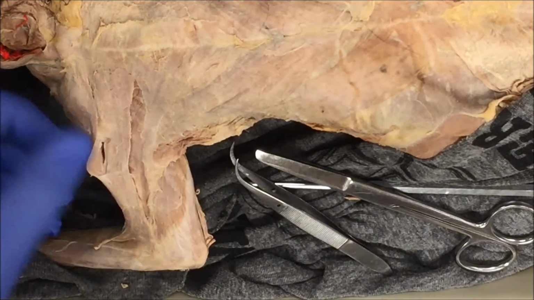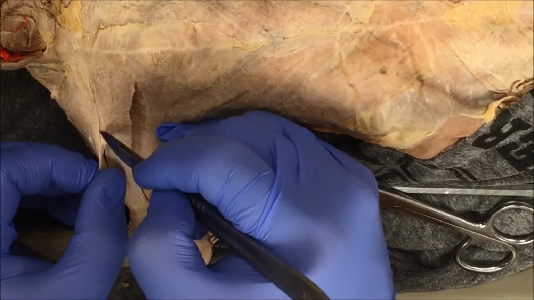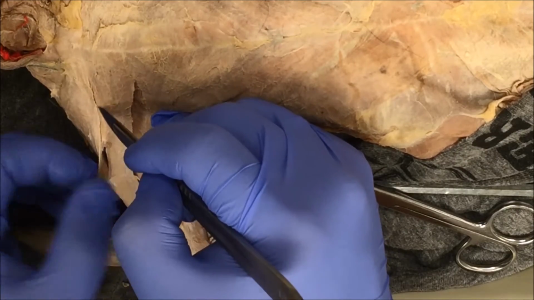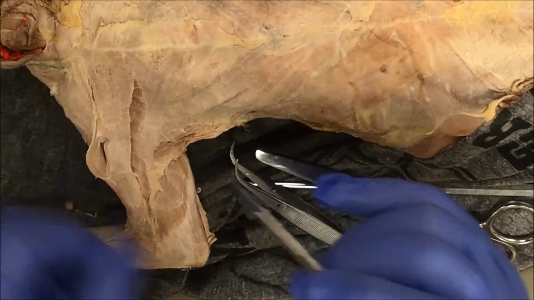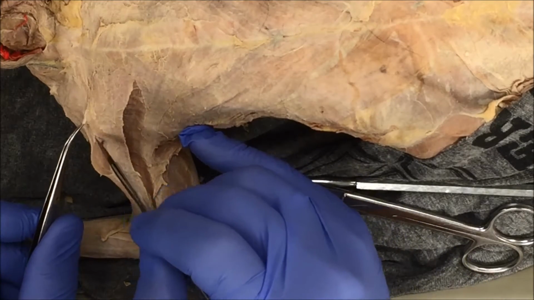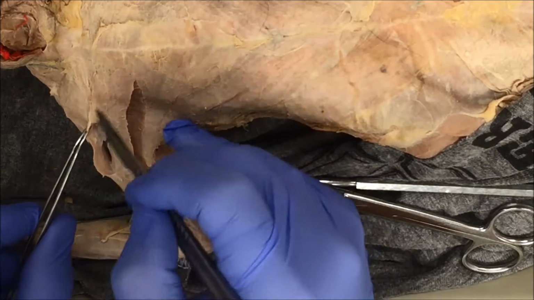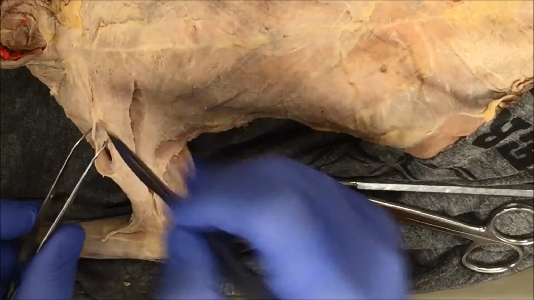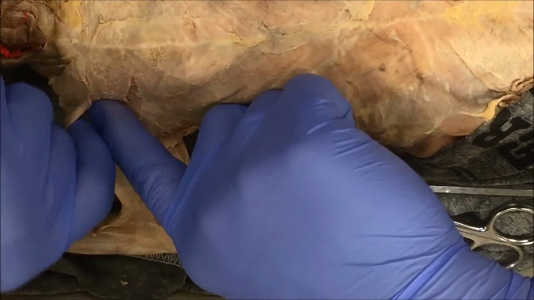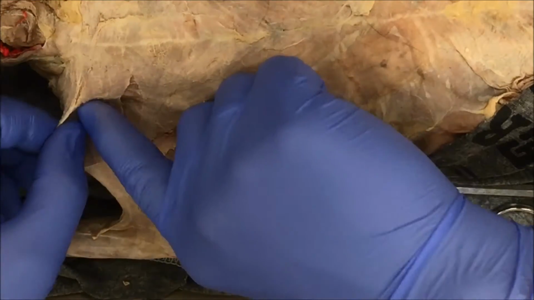Again, because I can see my line clearly, I'm just going to use my scalpel. I'm not going to use anything else. I'm just lightly cutting the connective tissue. If I use my forceps to pull, I can see the connective tissue. I'm going to start push-pulling so I can see more connective tissue, so I continue the separation.